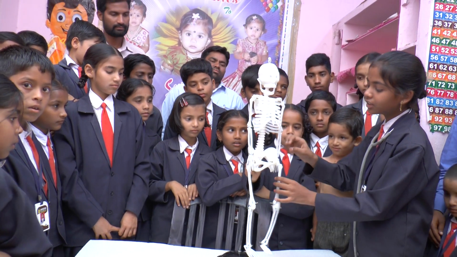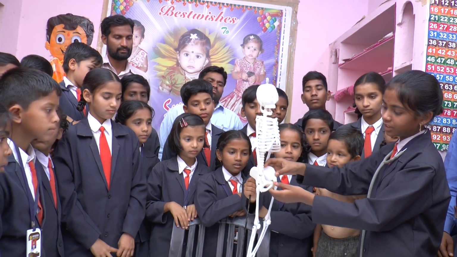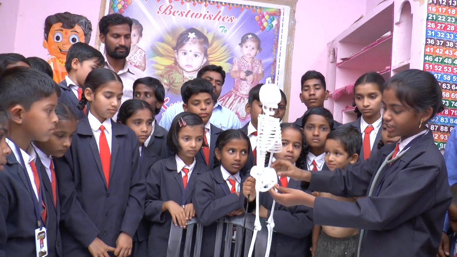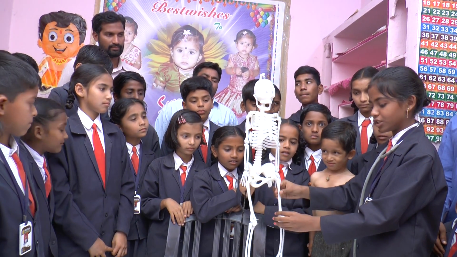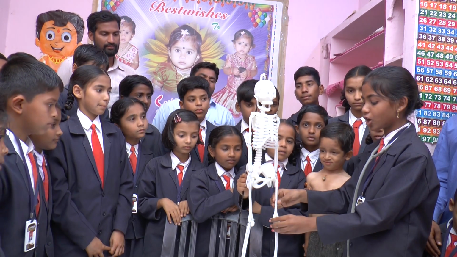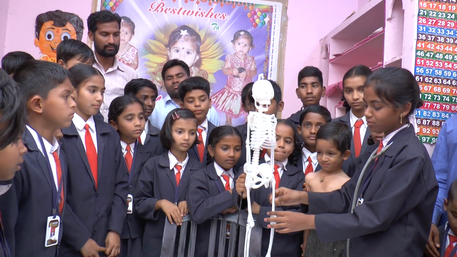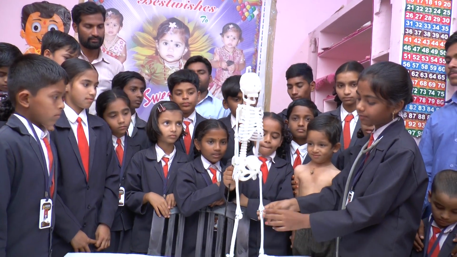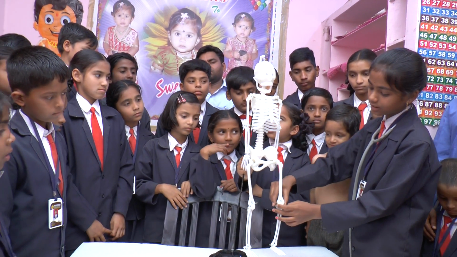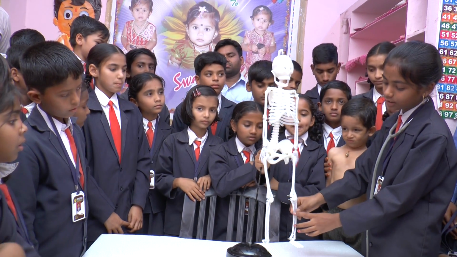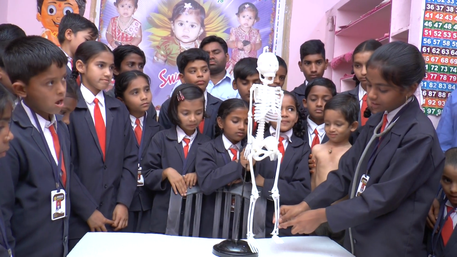And this is the pelvic girdle. And here the hip joint. By this hip joint, the thigh bone is present. The thigh bone is also called the femur. Here the femur is present. And here is the patella. This is called the knee joint. And these are called the fibula and tibia.